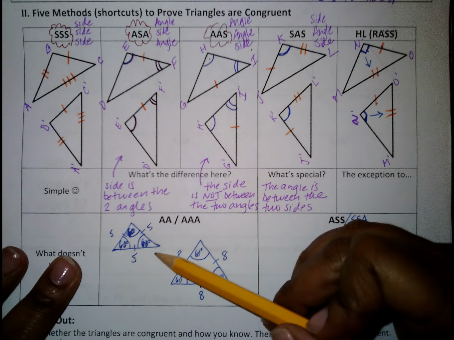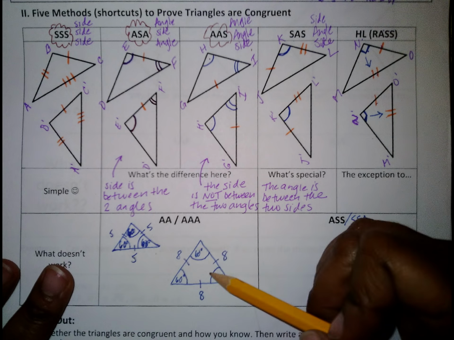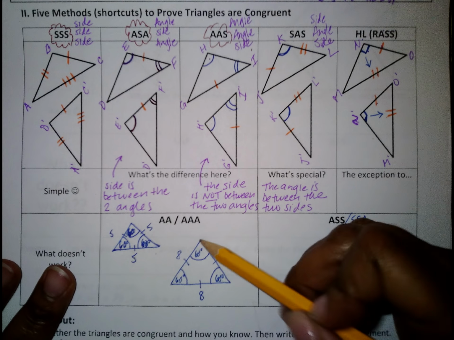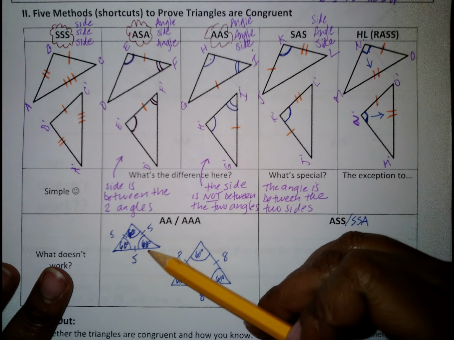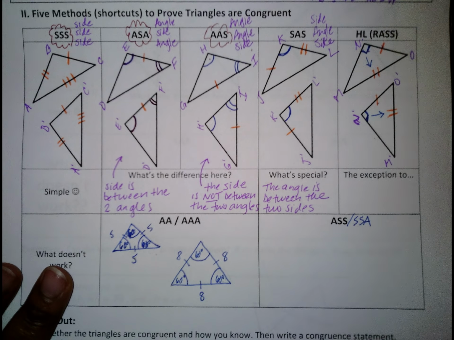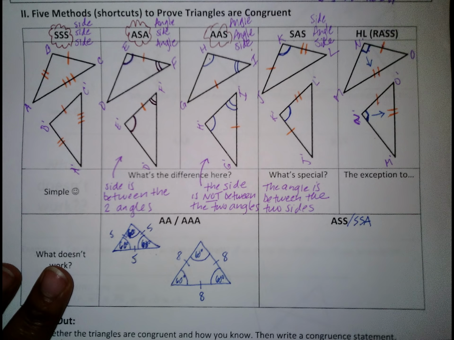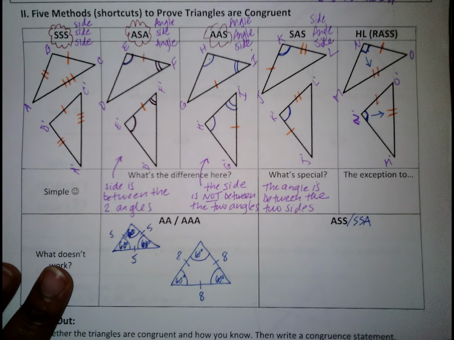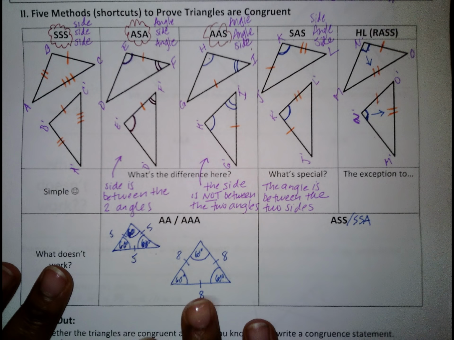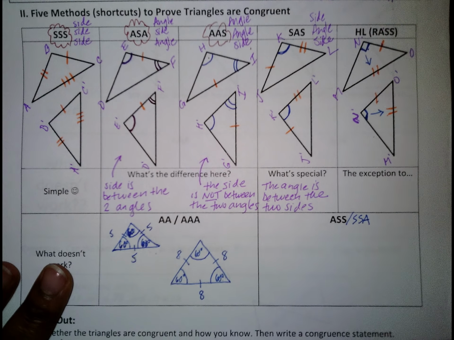So you have the smaller one, and then you have this larger one where the sides are 8 units in length. And if these sides are 8 units in length and these sides are 5 units in length, of course they're not going to sit perfectly over each other, as we proved with that tracing paper. So that's why angle, angle, angle does not work to prove congruence.